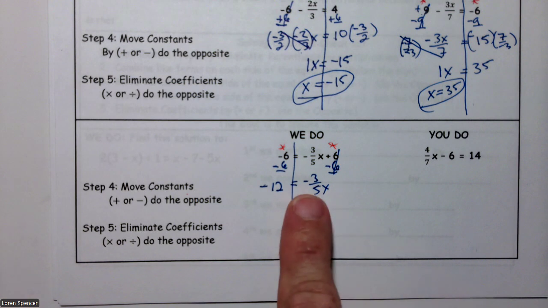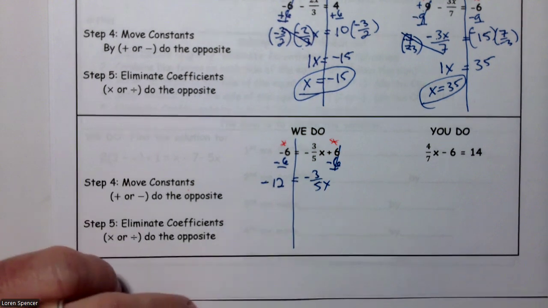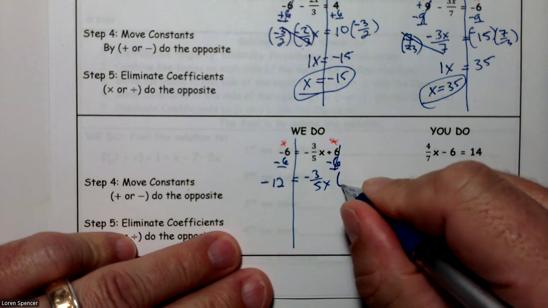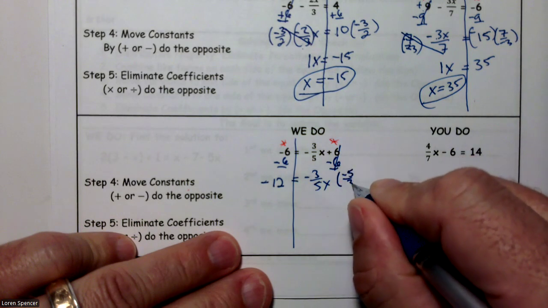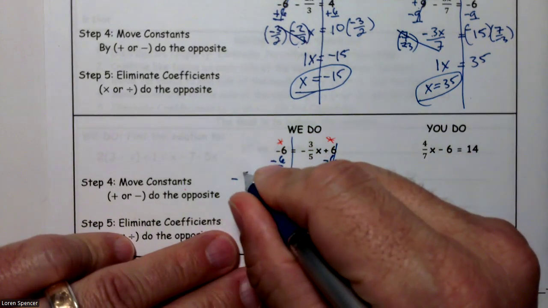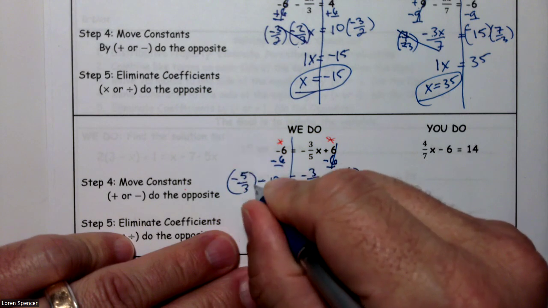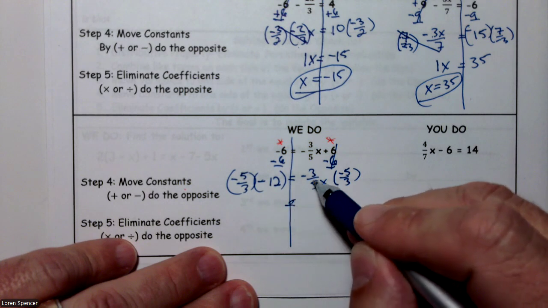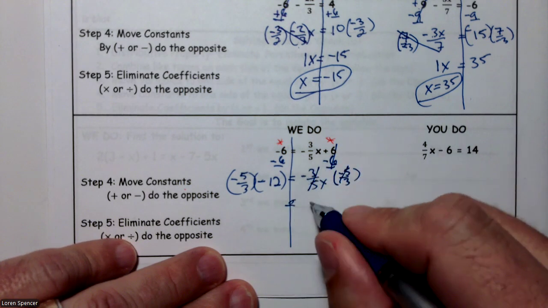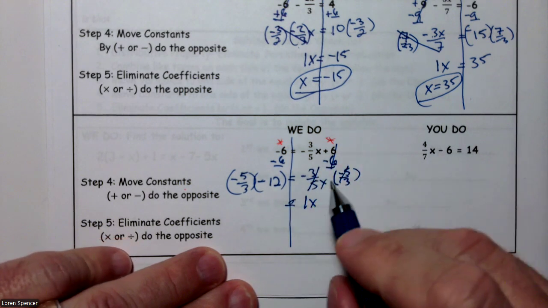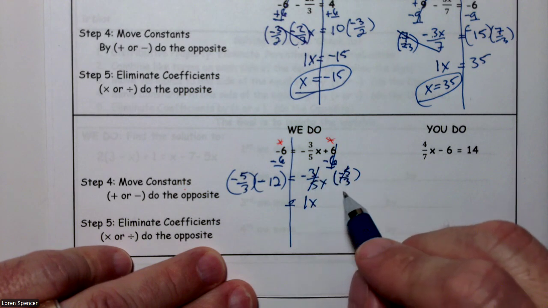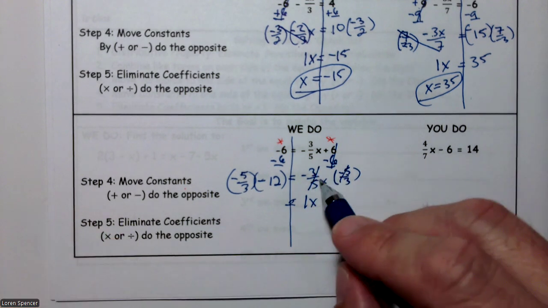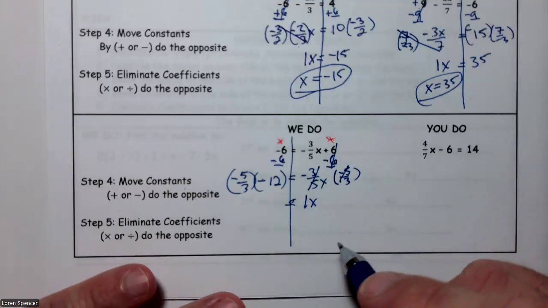All right. We're multiplying by negative 3/5 x. So I have to flip it and multiply. Make sure you're putting these things in parentheses. This side just becomes 1x because that's negative 15 over 15, or positive 15 over 15, which is just 1.